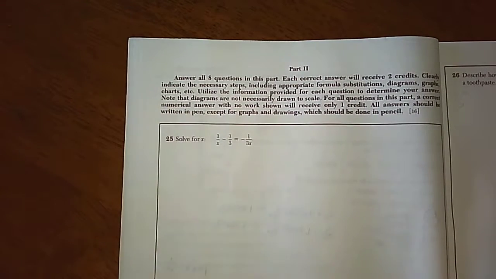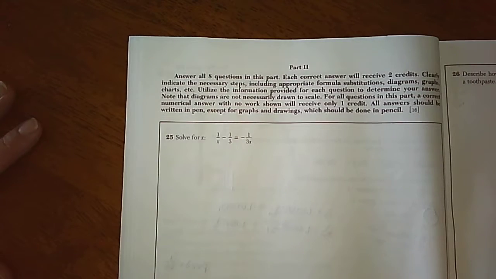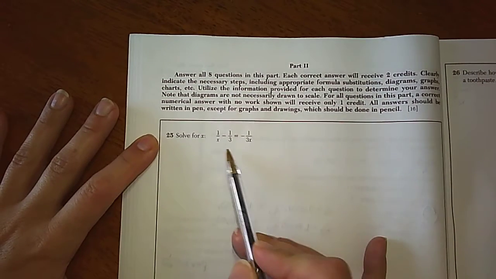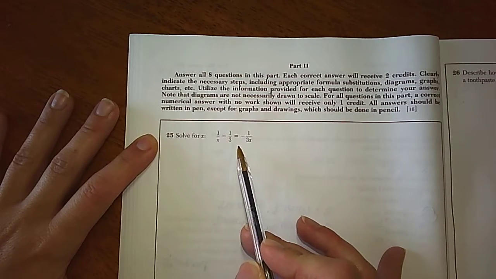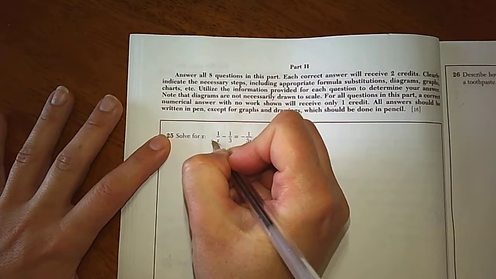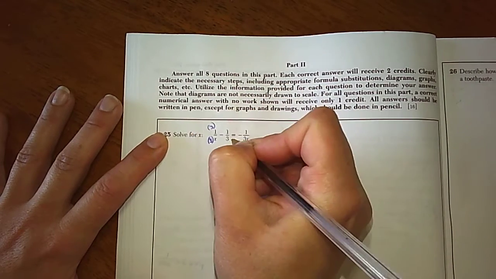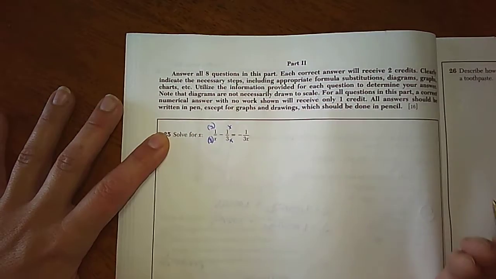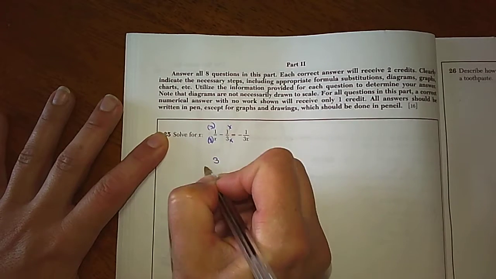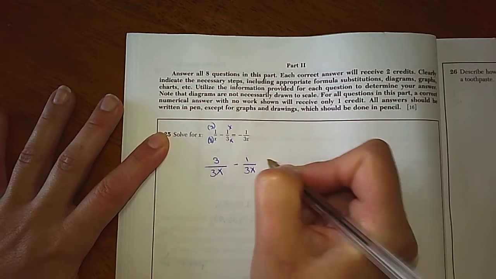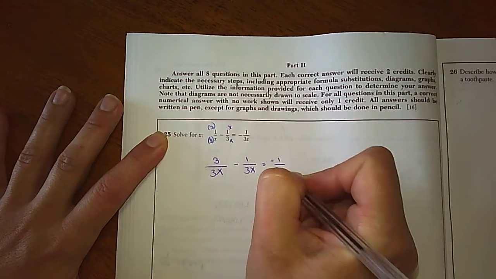I'm going to go through the two pointers from the Common Core exam on June 1st. The first one, I hope was screaming out at you, you needed common denominators. So I'm going to times by 3. The top needs a 3, the bottom needs an x, the top needs an x. So hopefully you had 3 over 3x minus 1 over 3x equals negative 1 over 3x.